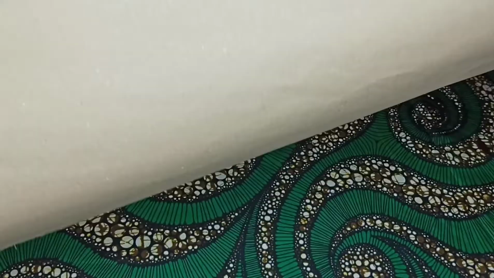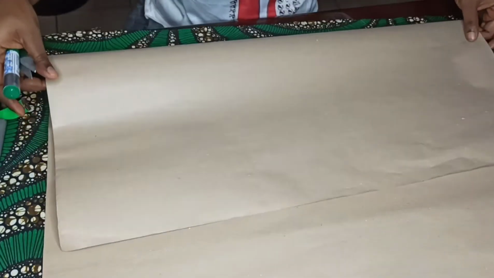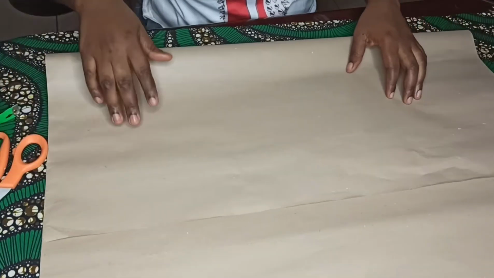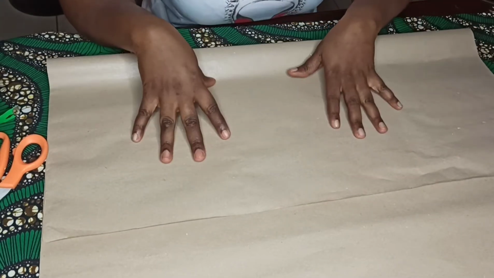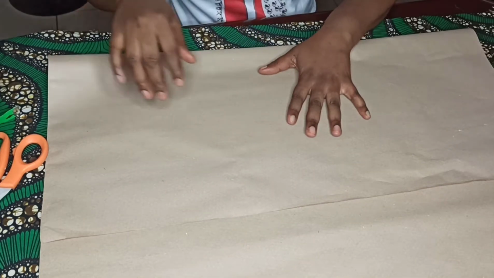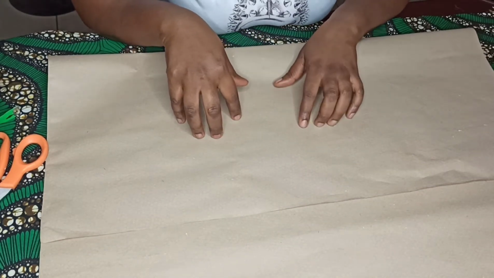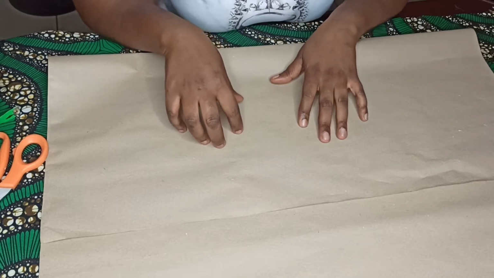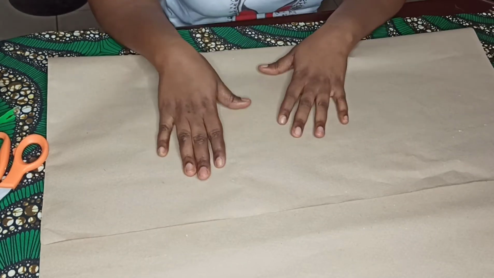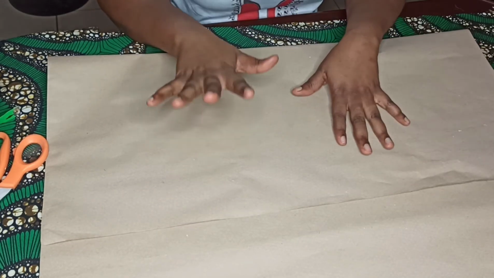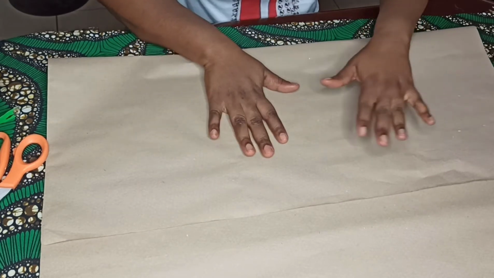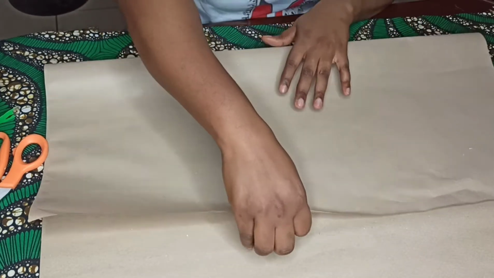This is our paper, our brown paper. First thing you do, you have to fold it into two. Remember, this is your fabric, so you have to fold it into two. Remember that the normal bodice block has four sides: the right, the left, then the back again, the right, the left. So you are assuming that this is your fabric. Now we are cutting the front bodice first before the back. So this is your fabric, and you have to fold your fabric into two.